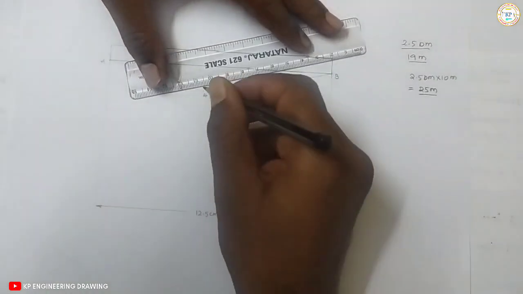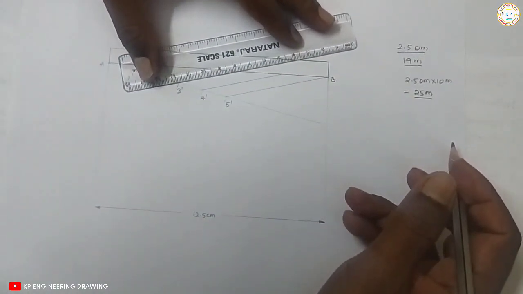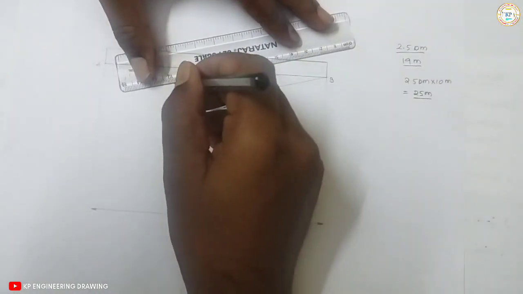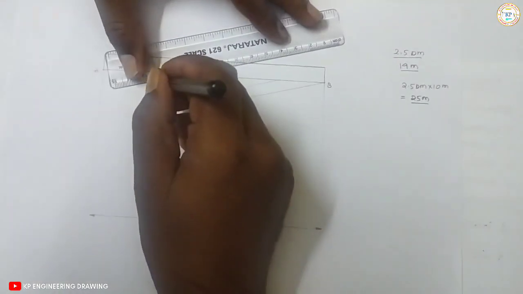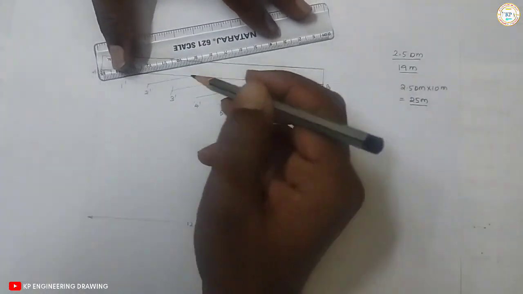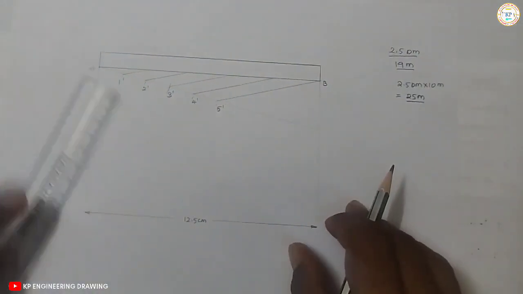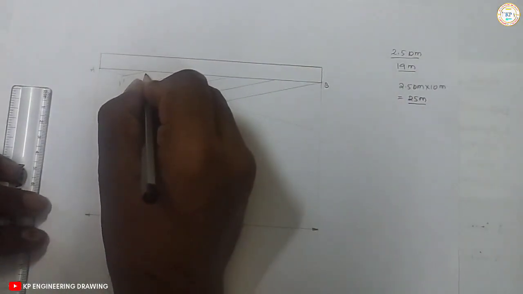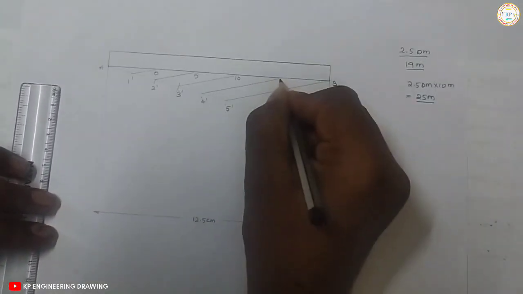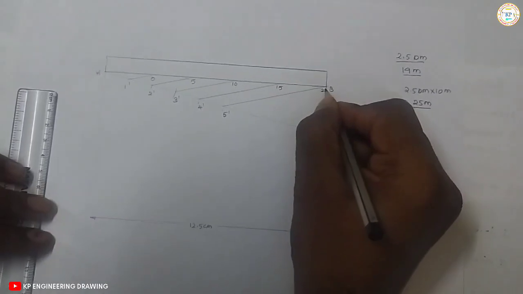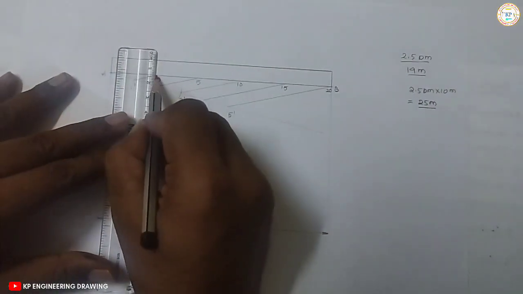That is 4 dash, move to the third point, that is 3 dash, next 2 dash, and finally 1 dash. So now mention it as 0, 5, 10, 15 and 20.